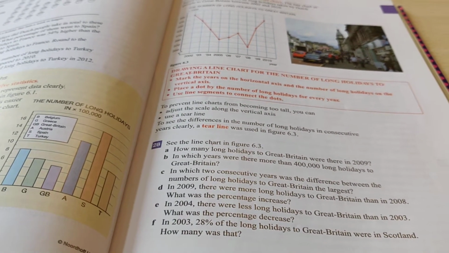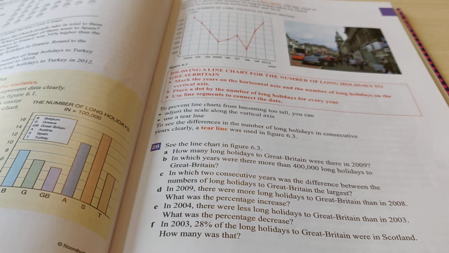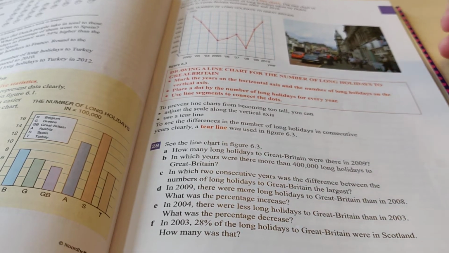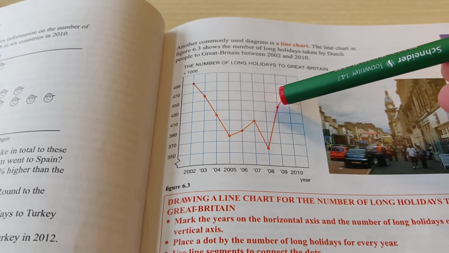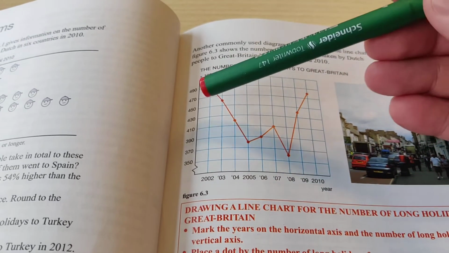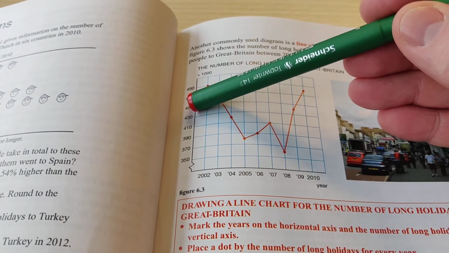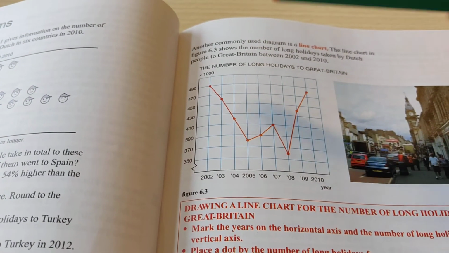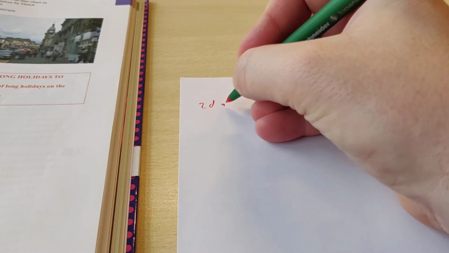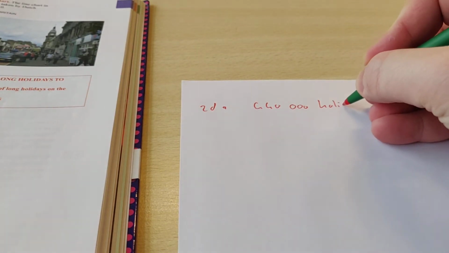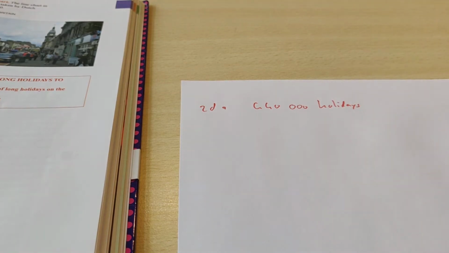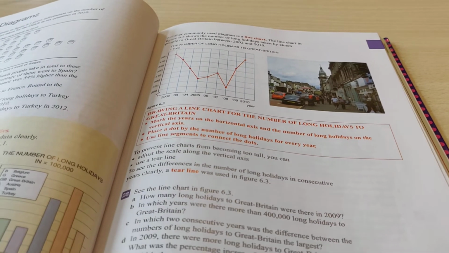It says here, how many long holidays to Great Britain were there in 2009? Okay, so we're going to go to 2009, which is over here, and then you can read this number, which is in the middle of 430 and 450, so it is 440,000. So here the answer for 28A is 440,000 holidays.